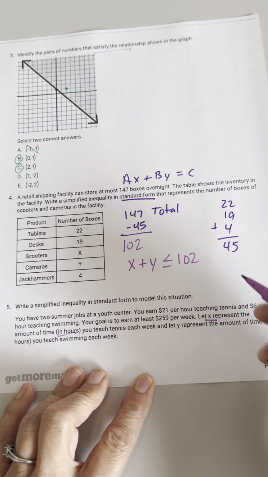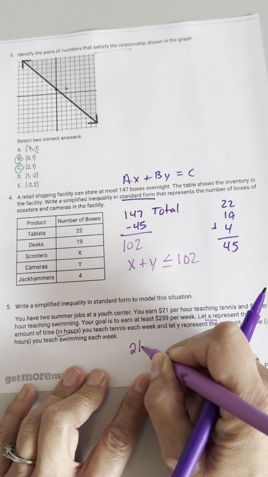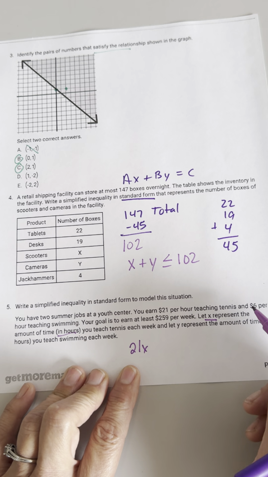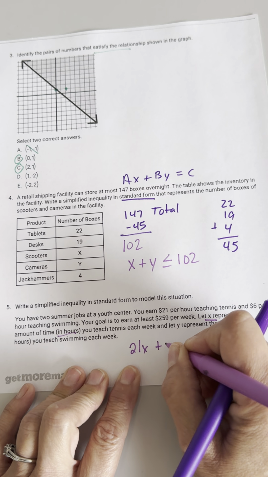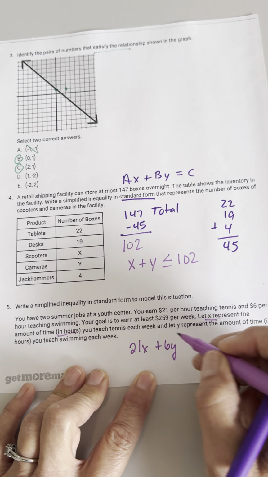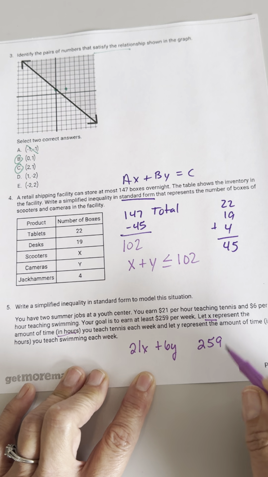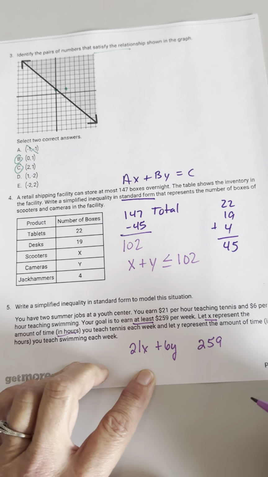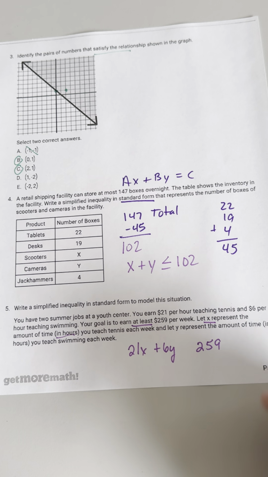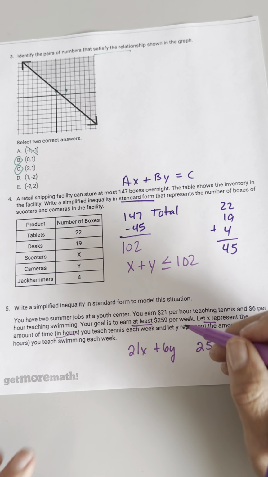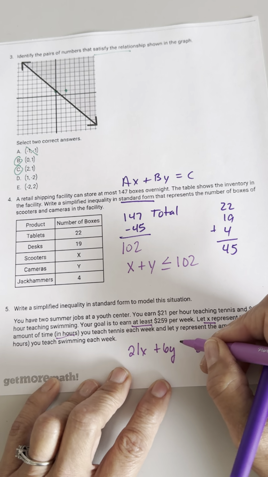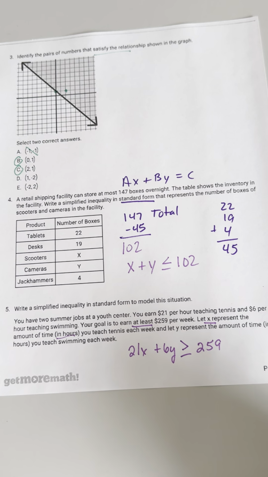So 21X, tennis, and 6 swimming. So plus 6Y is going to be 259. And the word at least. So again, if you need at least $20 to go to the movies, it's okay to get $20, but it's okay to have more. So at least is greater than or equal to $259.